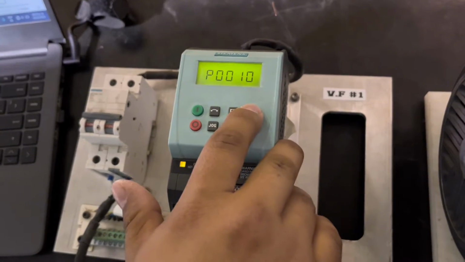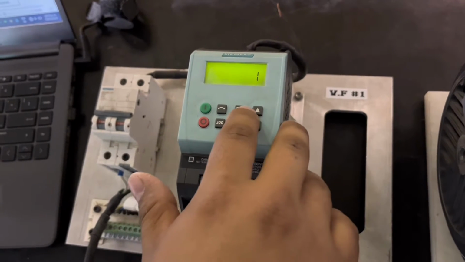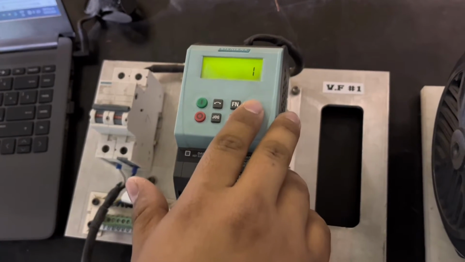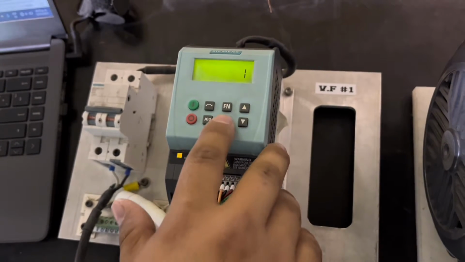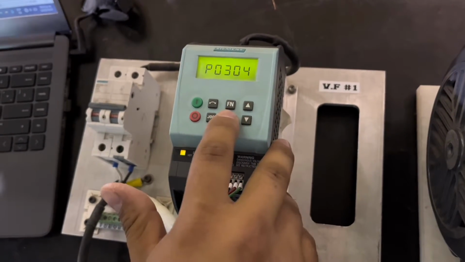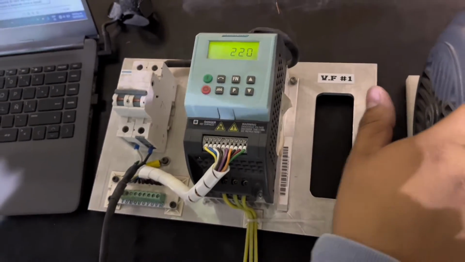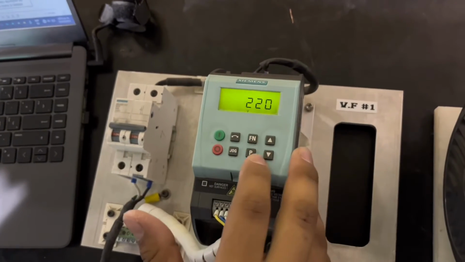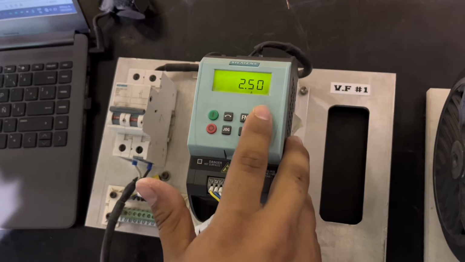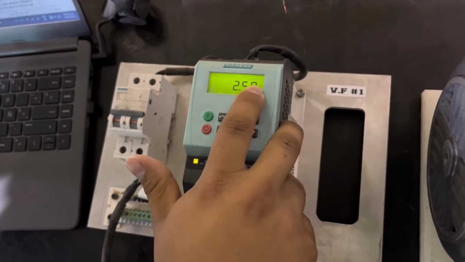Next, we go to P100, which defines the frequency reading mode. We use HP, which corresponds to option 1. Then we move to parameter 304, which represents the motor nominal voltage, set to 220 volts. The next parameter is 305, which indicates the motor's nominal current, which in this case is 2.5 amperes.